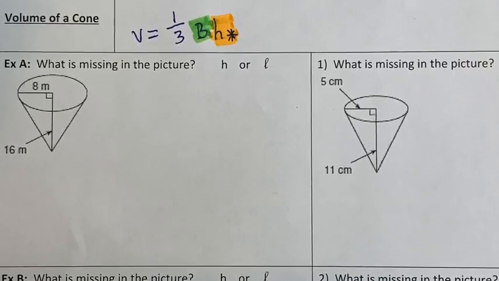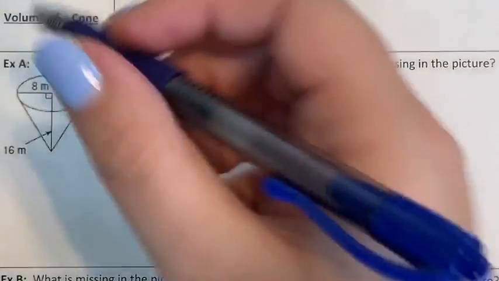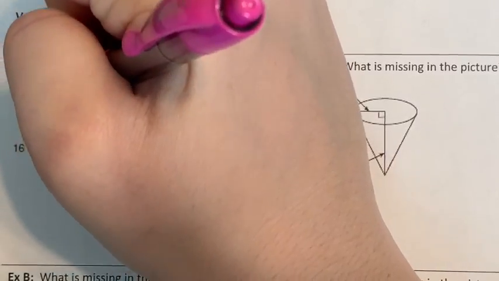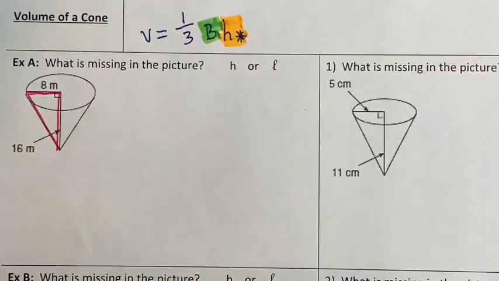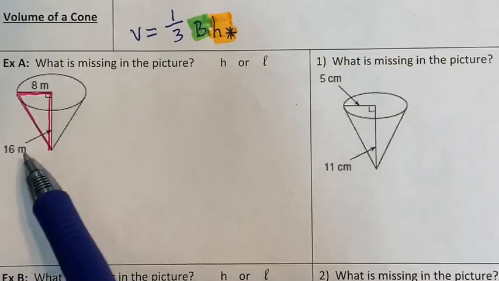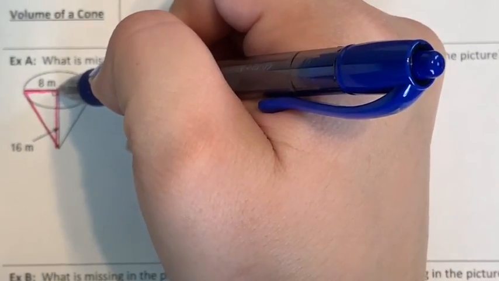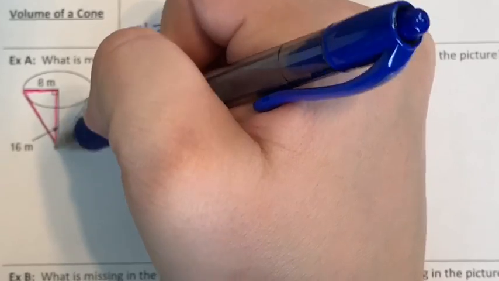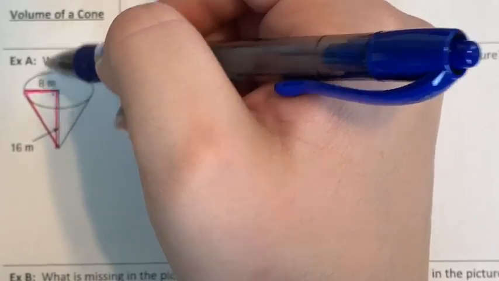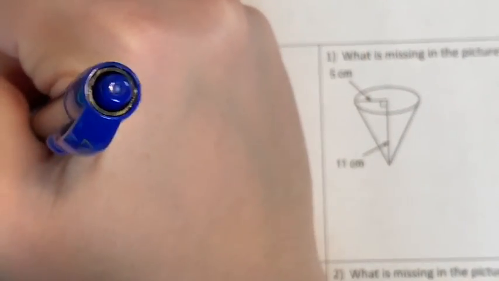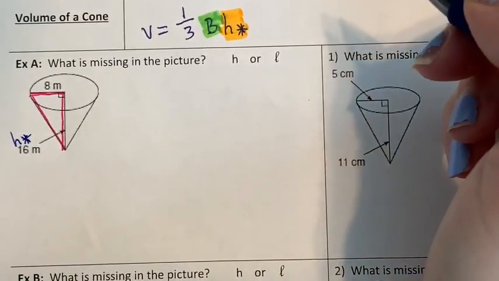And you have to decide which is missing, height or slant height. The way you decide that is by looking at the triangle here. I'll do it in a different color to emphasize it, and noticing what is labeled. So this 16 meters here is going from the base to the very tip point, straight up and down, as if you were to measure its true height. So that's our true height, H.